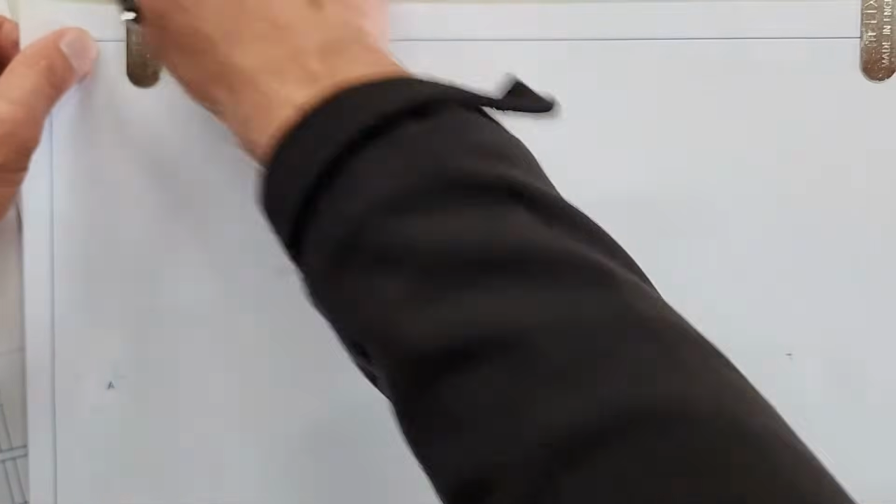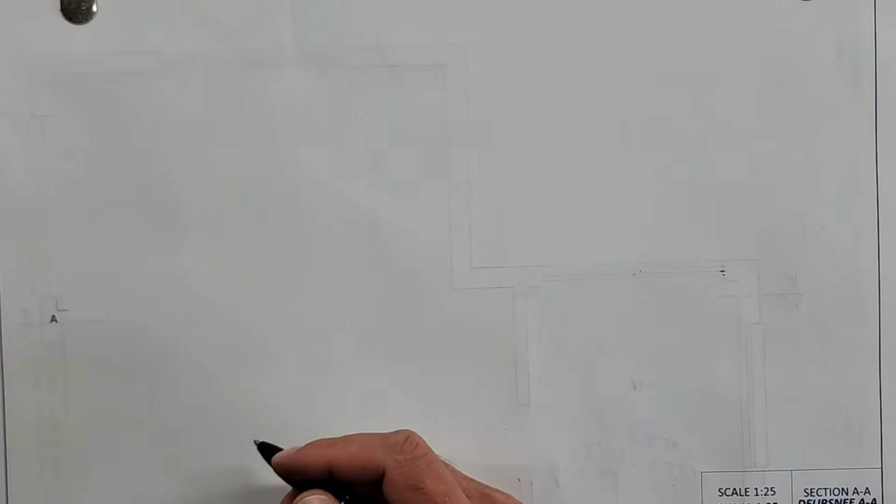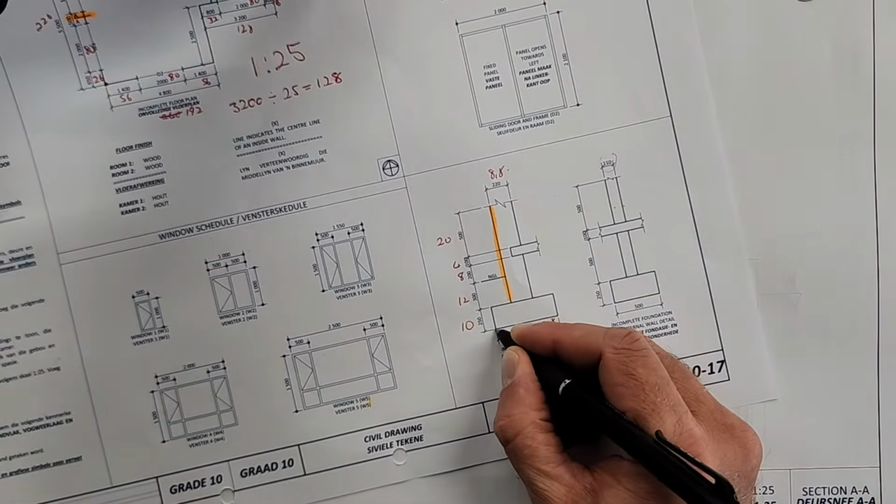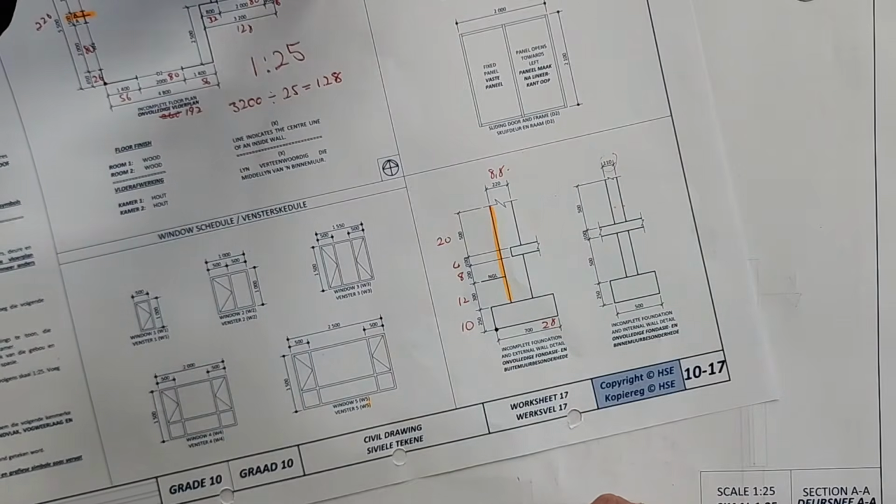So I'm going to flip it. And now we're not going to waste any time. I'm going to show you the quickest way to get this done. All right, there we are. They say point A here at the bottom is the start of this foundation. And there's our measurements given. So we're going to start with that immediately. From here, the first part.